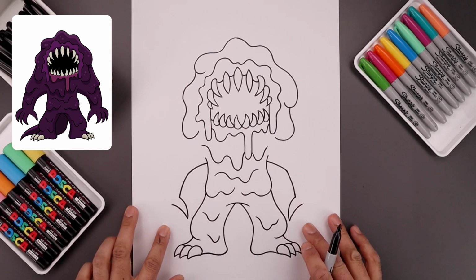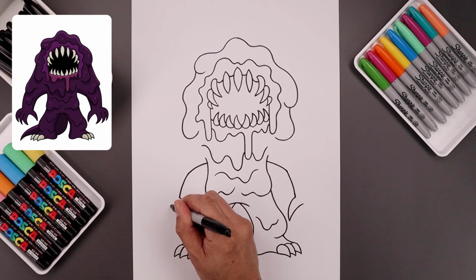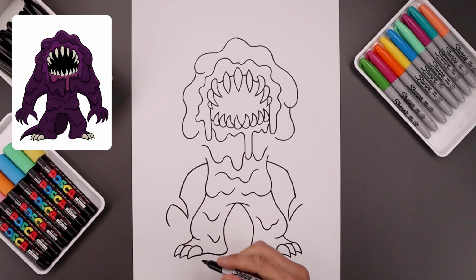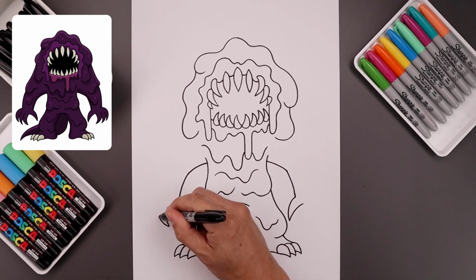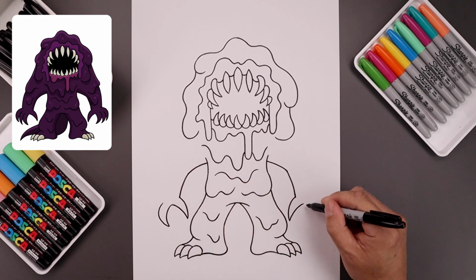Now we're going to add 3 fingers on either side. Start from the top of the hand, bend this around and then in, and move it wider as you come back up toward the top of the hand.